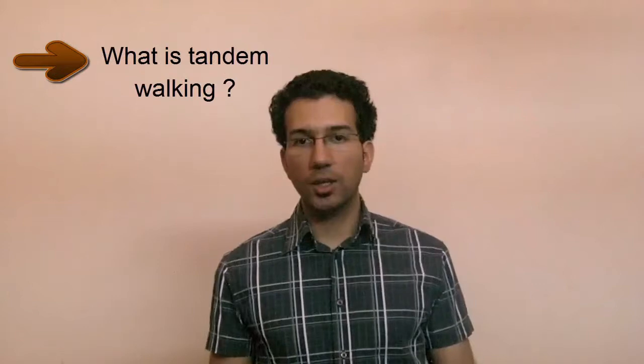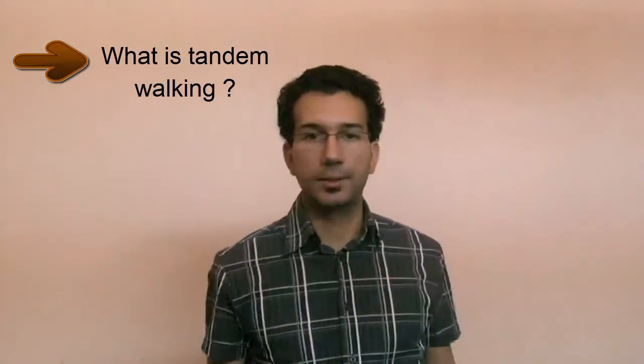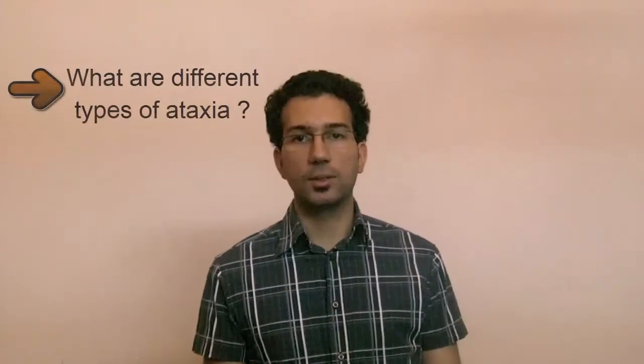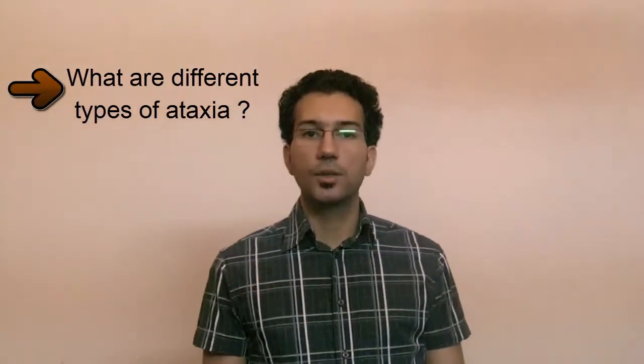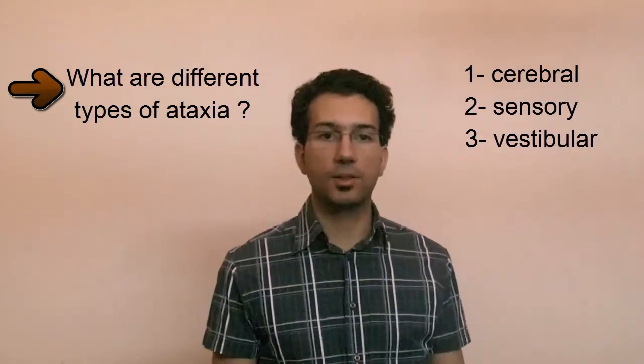What is tandem walking? You ask the patient to walk heel to toe in a straight line. Ataxia is an abnormal orthostatic posture, gait, that lacks coordination, with a wide base standing and instability maneuvers. What are the different types of ataxia? There is cerebral ataxia, sensory ataxia, vestibular ataxia.